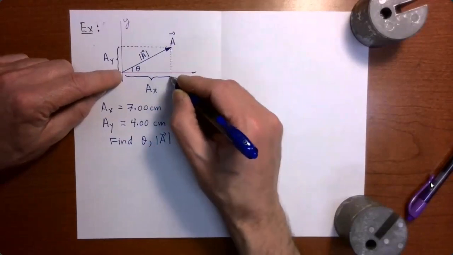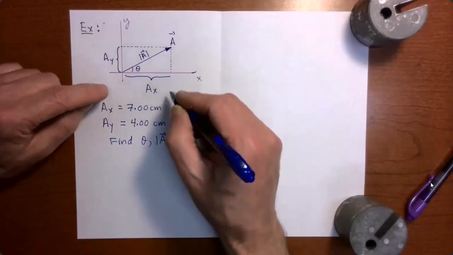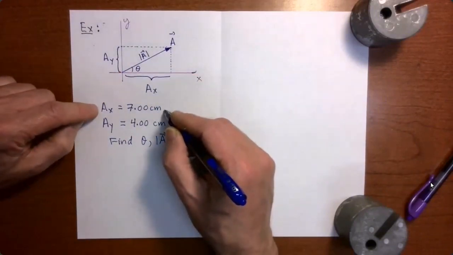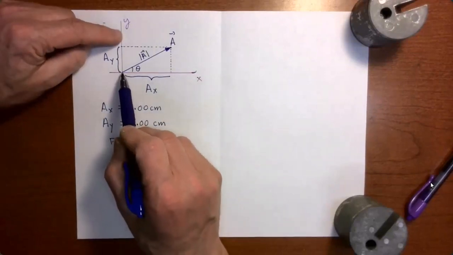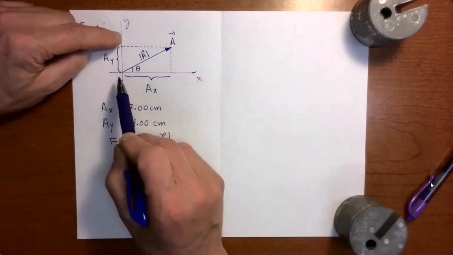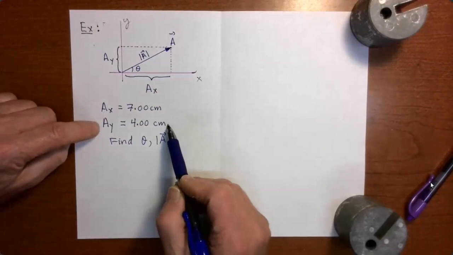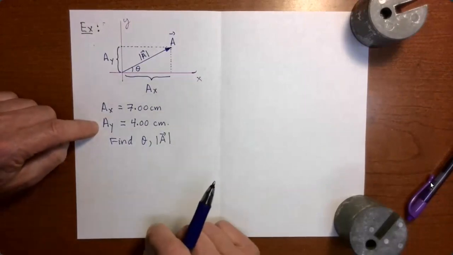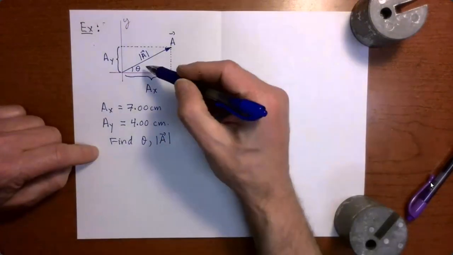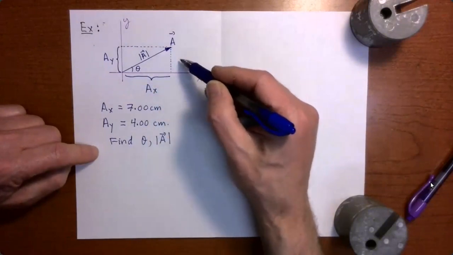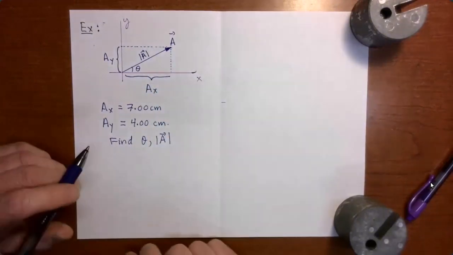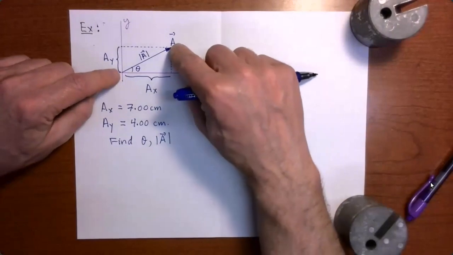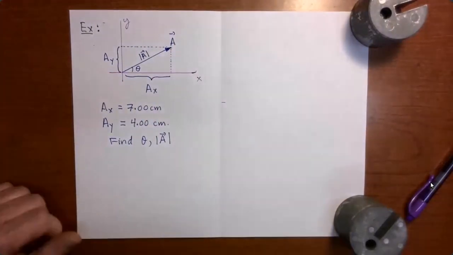You can see that we have been given the x component of the vector, that is 7 centimeters. Also, we've been given the y component of the vector, that is 4 centimeters. And from that information, we want to find the angle between vector A and the plus x direction. And we also want to find the magnitude of the vector.